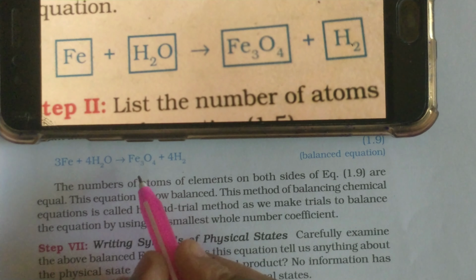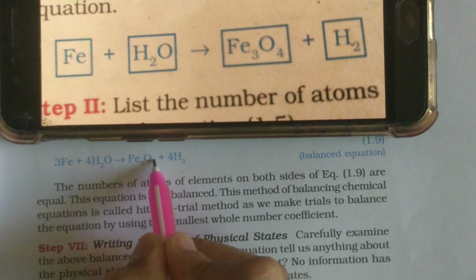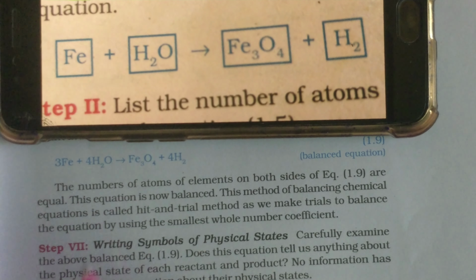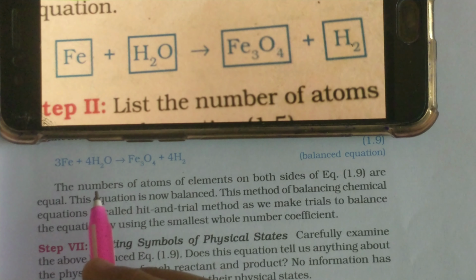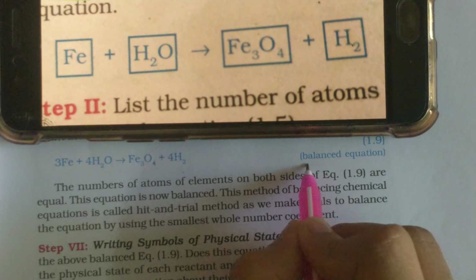If you want to make this particular equation balanced, oxygen 4 is there, so you have to put 4 here so that you can make this equation balanced. Okay, now it's not done. You have balanced this equation. This is a balanced equation.